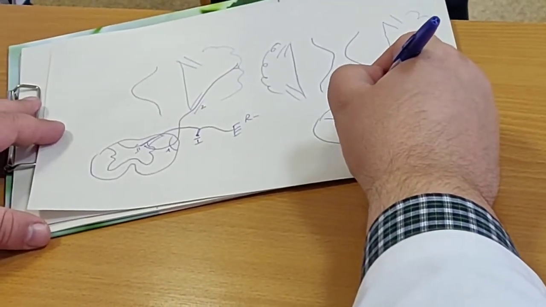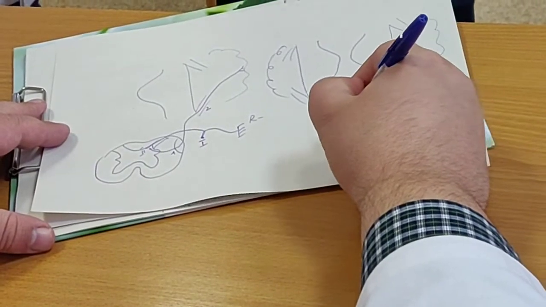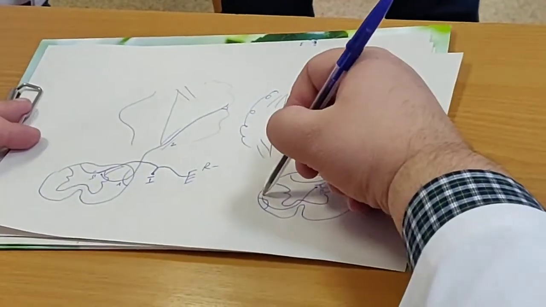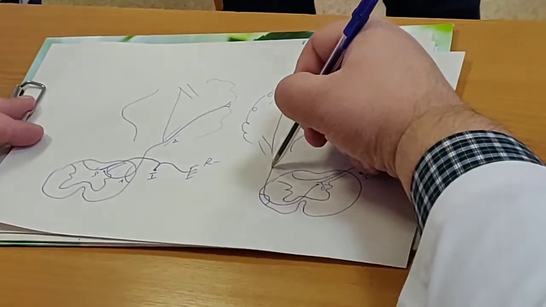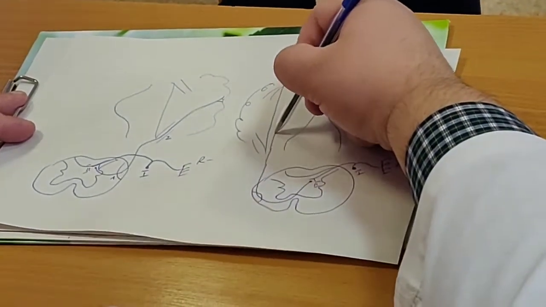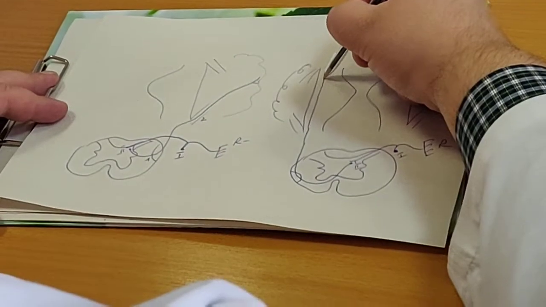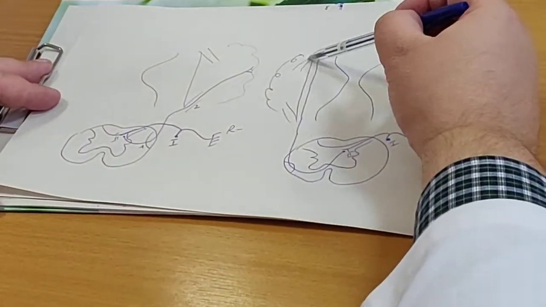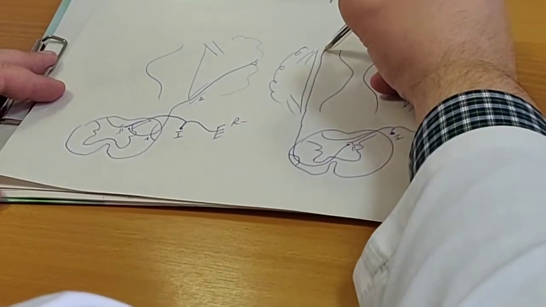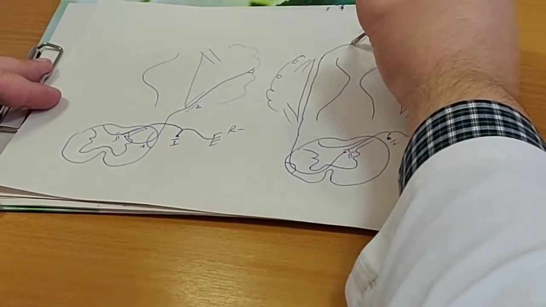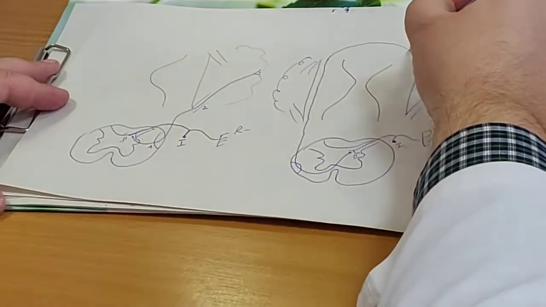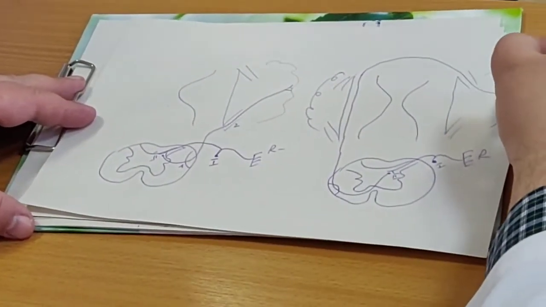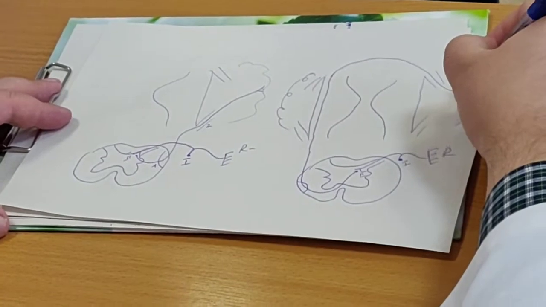Axons of the second neuron go to opposite side, make tractus spinocerebellaris anterior, go to medulla, pons, and at the level of isthmus rhombencephali, it goes to opposite side once again through velum medullare superius, and through superior peduncles goes to cortex of cerebellum.